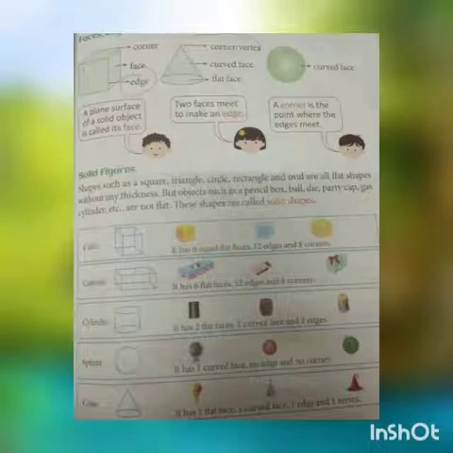Next is sphere. For sphere you can have a ball. It has one curved face, no edges and no corners. Children, again I am telling you, in a sphere there are no edges and no corners. It has one curved face, that's all.